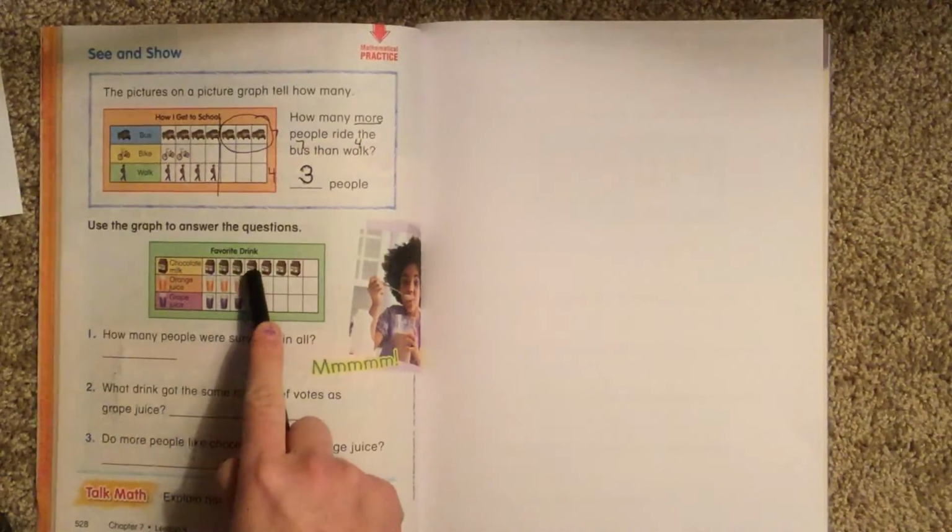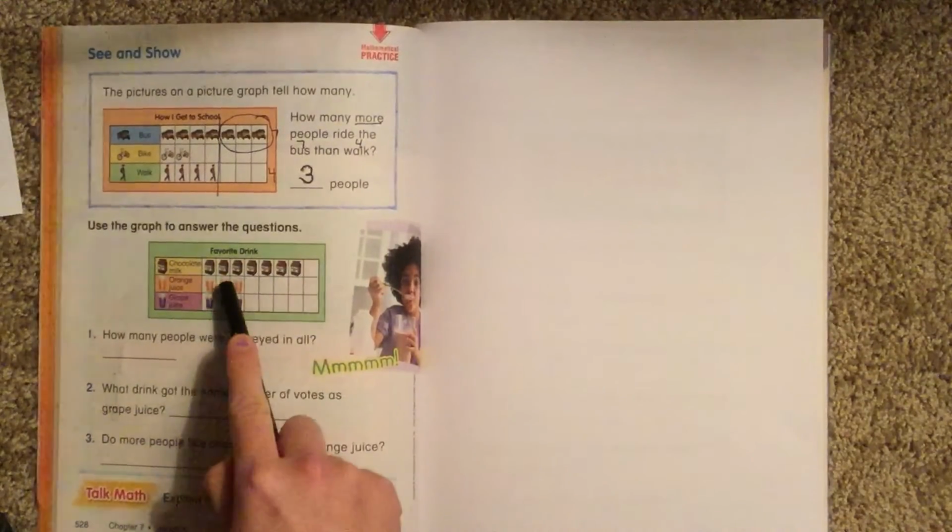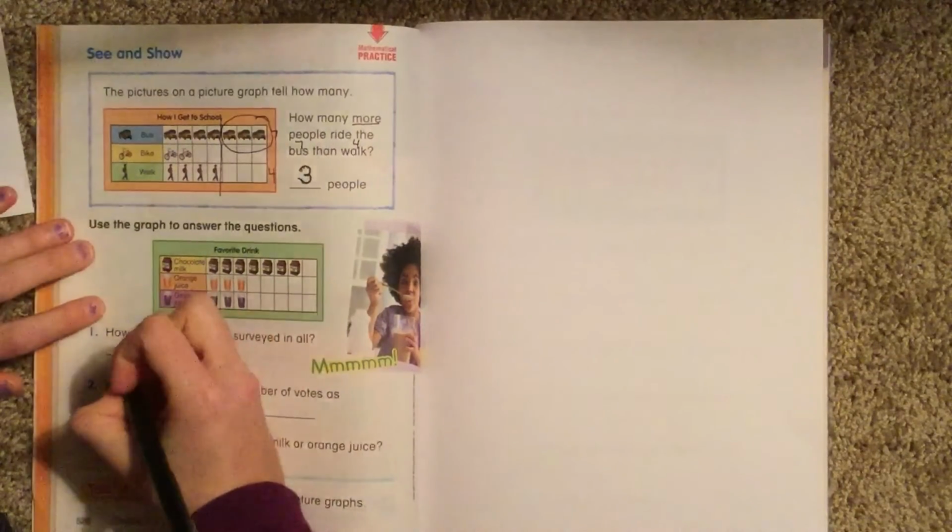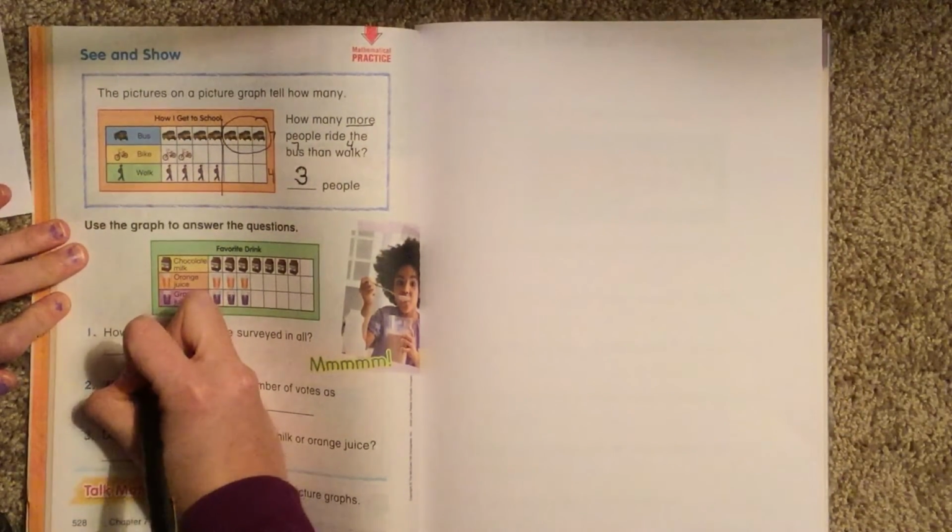Each picture is one person, so go ahead and count all the pictures. 1, 2, 3, 4, 5, 6, 7, 8, 9, 10, 11, 12, 13. Go ahead and check to make sure I counted that right. So 13 people were surveyed in all. So I'm going to write 13.